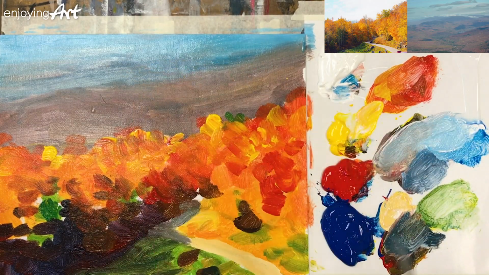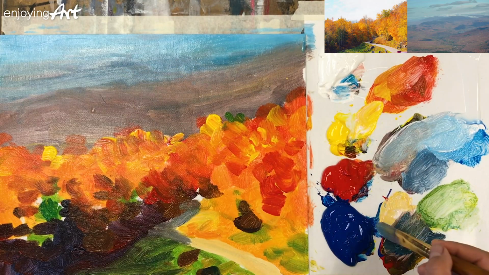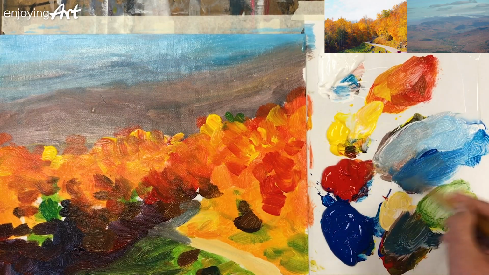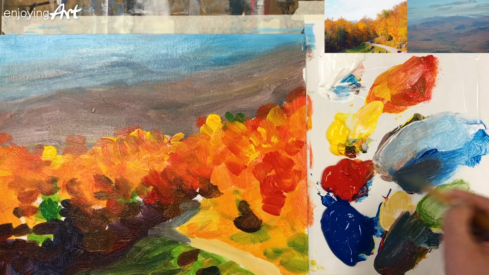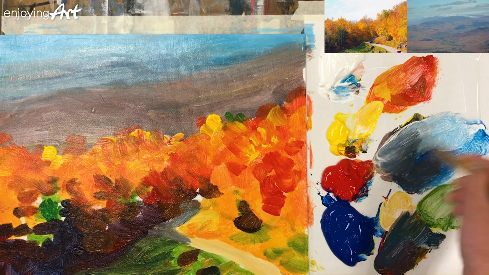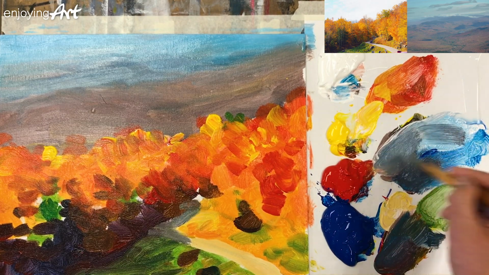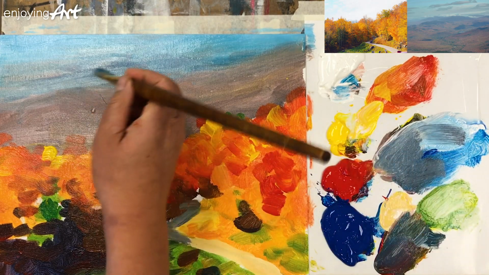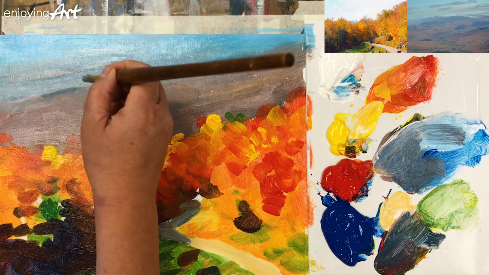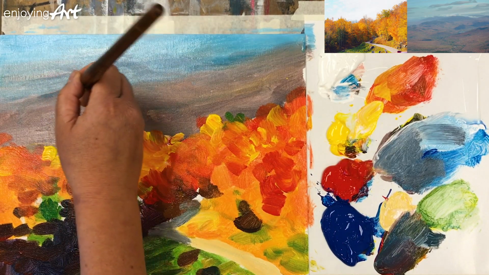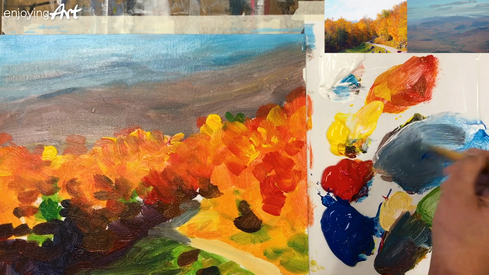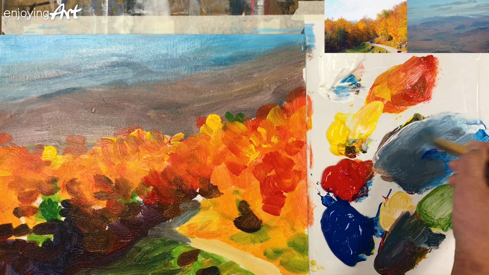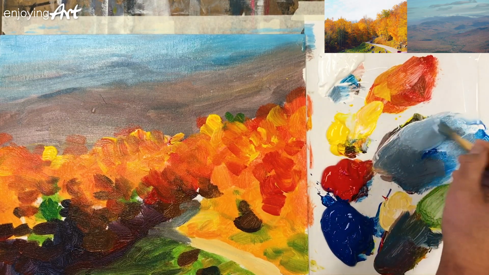Okay, and now I'm going to come in to have a little bit of blue, but it's not going to be dark, and also a little bit of red color, but this color is very dark. So I'm going to mix with the light color. Okay, like this. And I'm going to have a little shadow side of the mountain over here. But this color may be even too dark. So I'm going to mix a little white into the color over here.